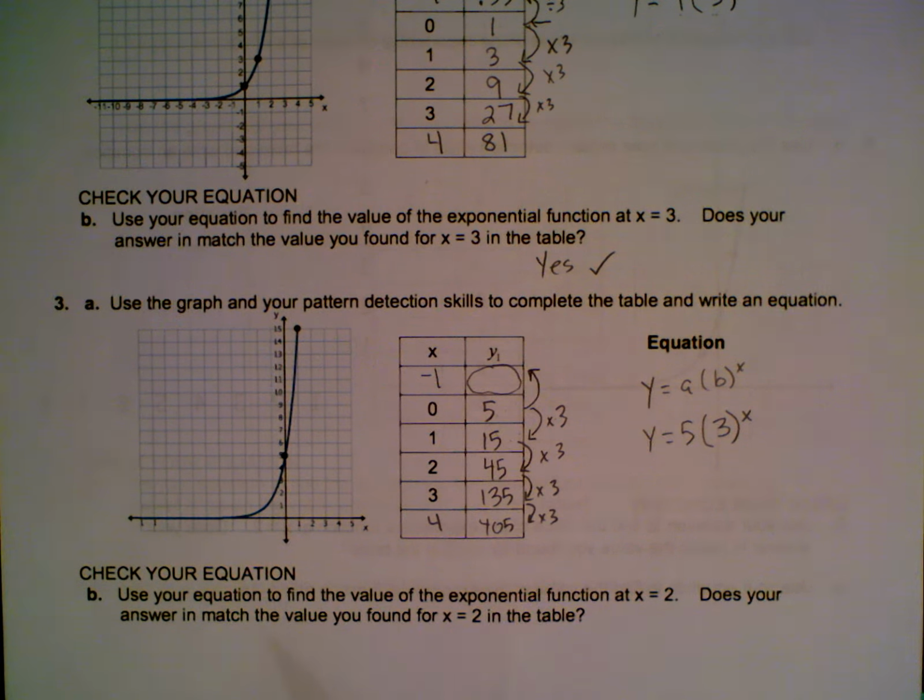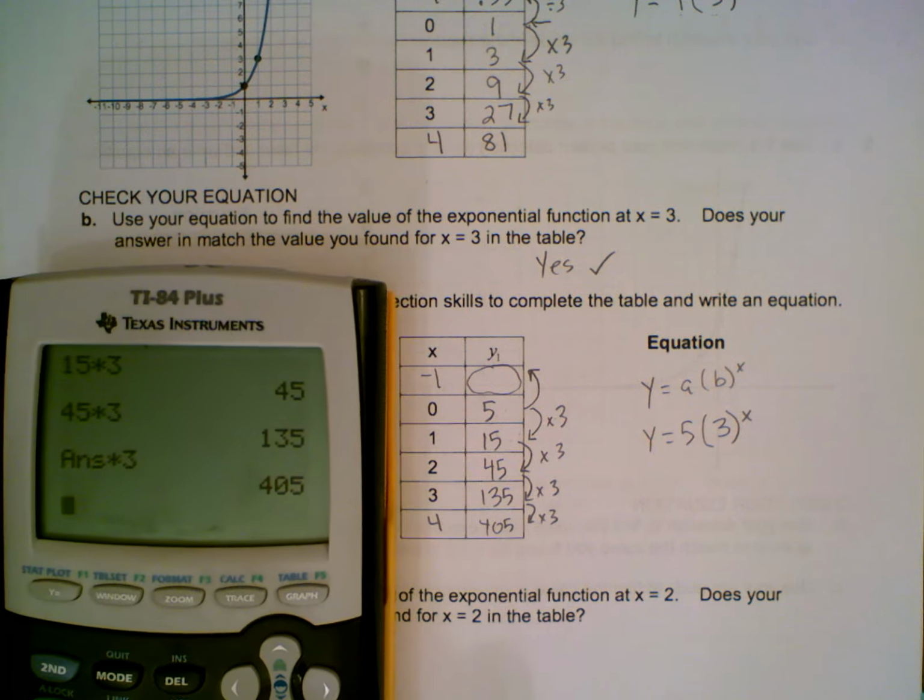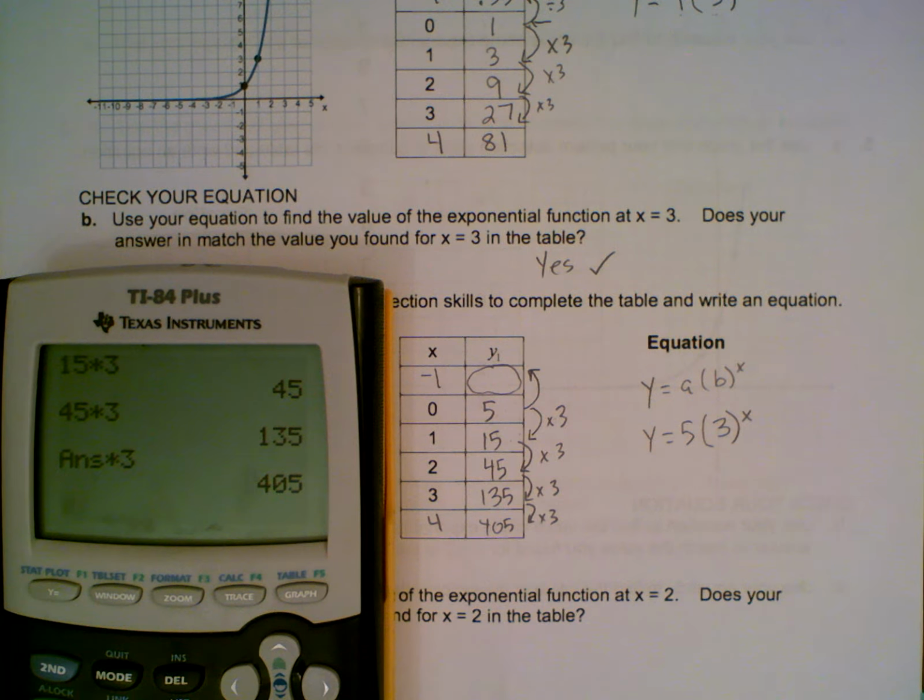Question B says, use your equation to find the value of the exponential function at x equals 2. Does your answer match the value you found in x equals 2 in the table? All right, so once again, 2 ways to get this. We can either search the table or we can fill in the equation. I'll do both of them.